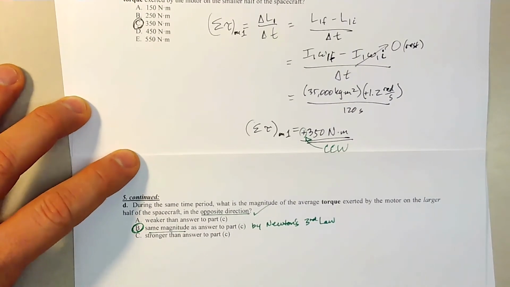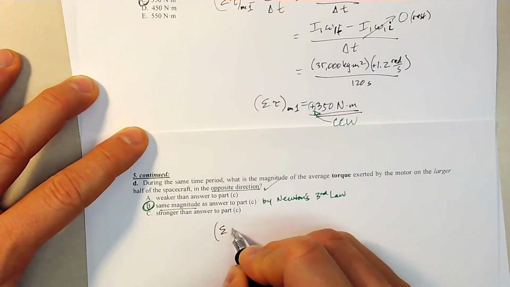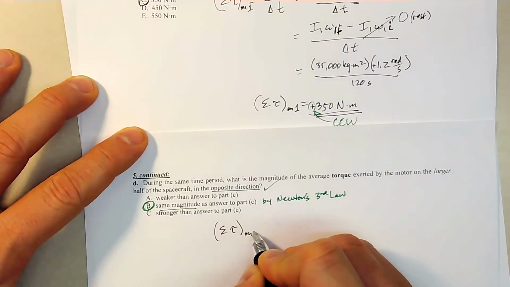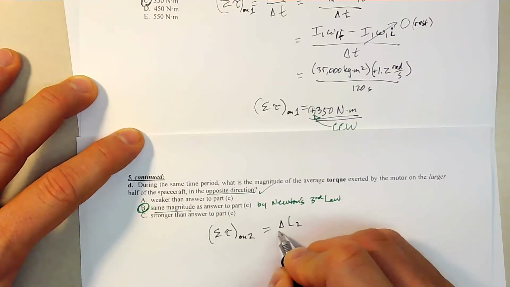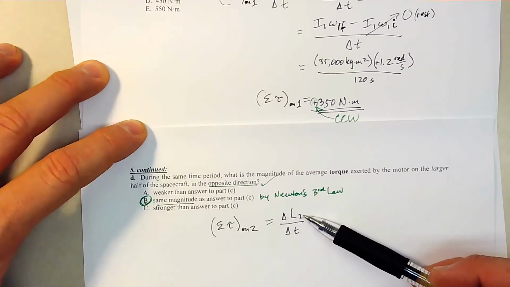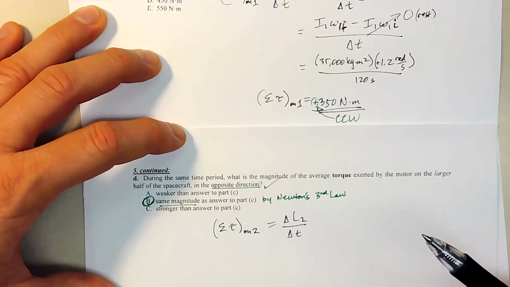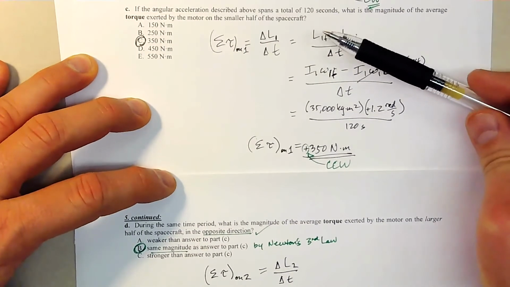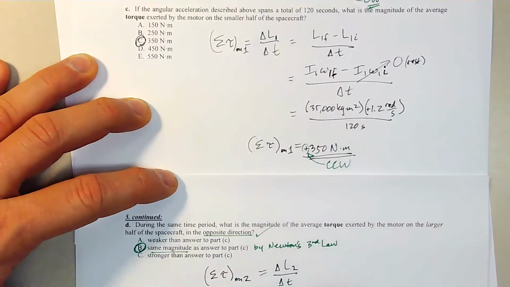Another option would be to actually calculate it. So we can ask, what's the net torque on part 2 of the spacecraft? That's going to be equal to the change in angular momentum of part 2, the larger portion, over time. Notice if the torque acts on the smaller half for 120 seconds, it must also act on the larger half for 120 seconds.